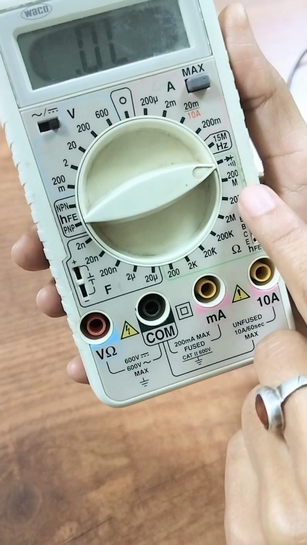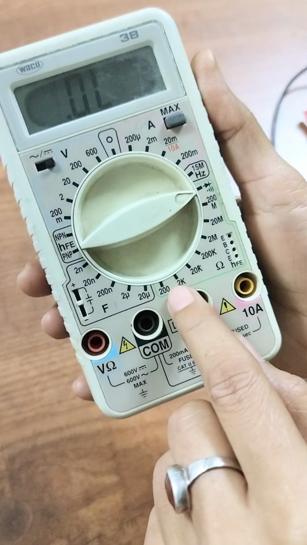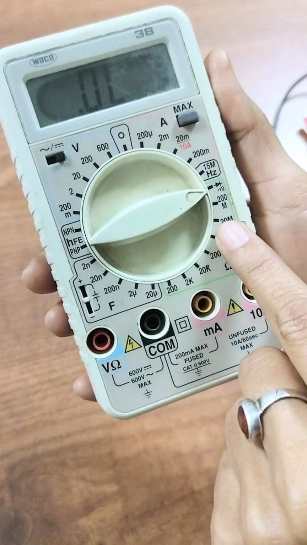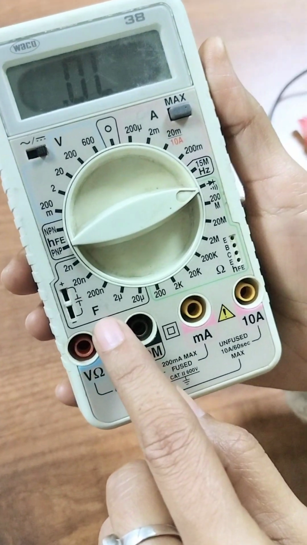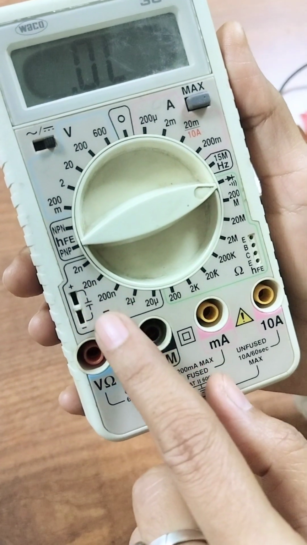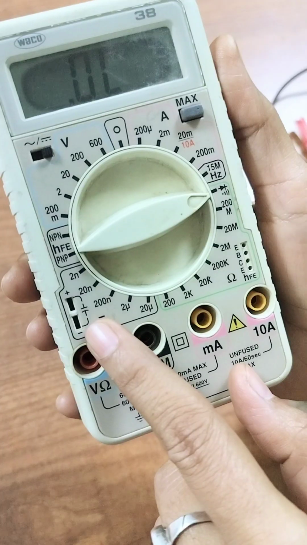This section is for resistance measurement. Here you can see the ohm symbol is also mentioned. So these are the various ranges of resistance that you can select for measuring a resistance. Here F is written. So F is for farad. Here you can measure the capacitance value, and this socket is for putting the capacitor in it. Here you can put the positive lead, here the negative lead.